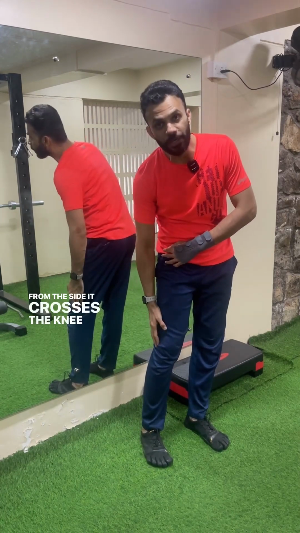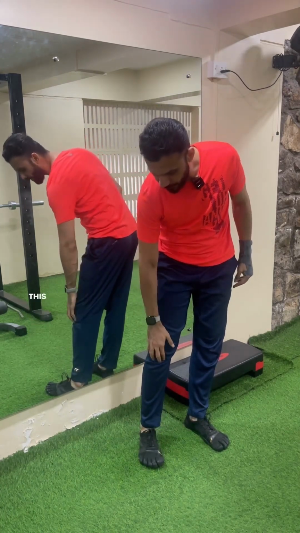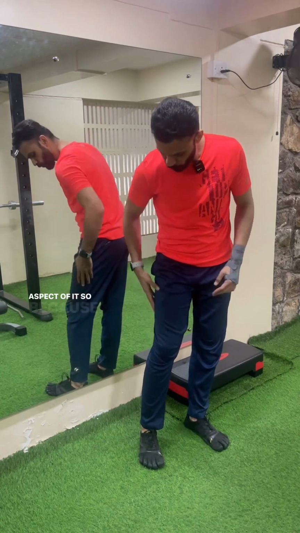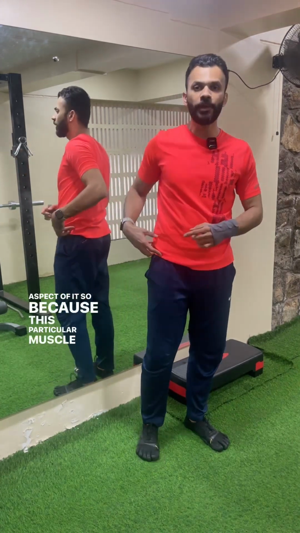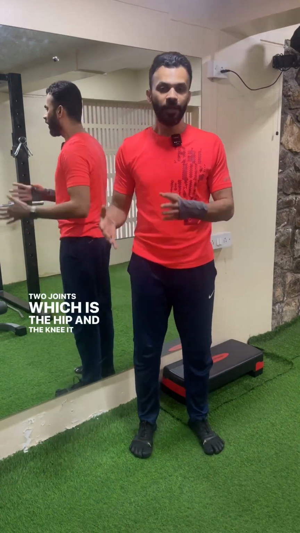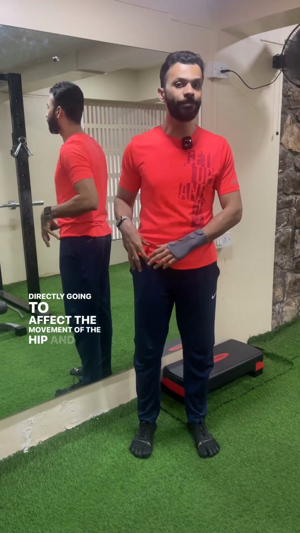It crosses the knee joint and inserts at this particular bone, which is your tibia, but on the lateral aspect of it. Because this particular muscle crosses two joints, the hip and the knee, it is going to affect the movement of the hip and the knee.